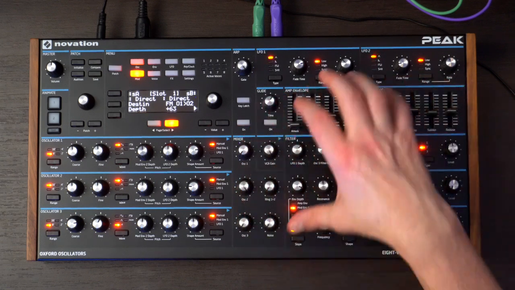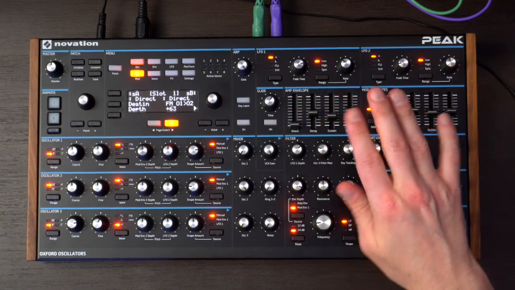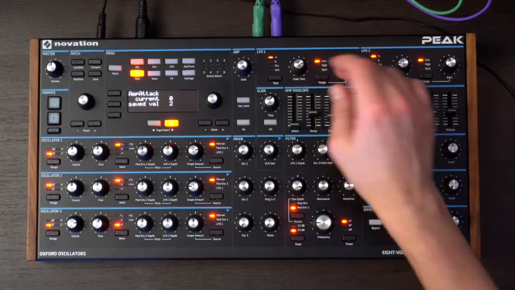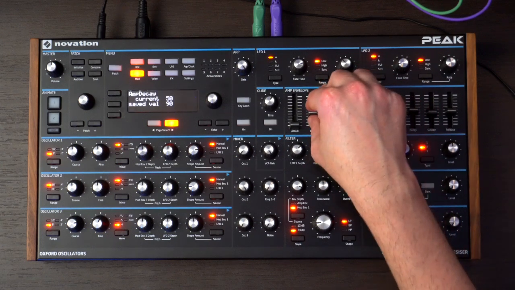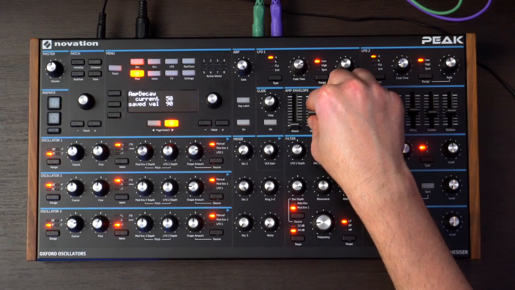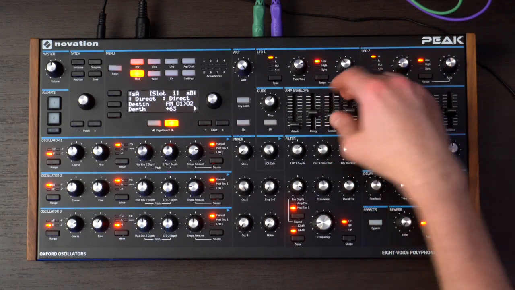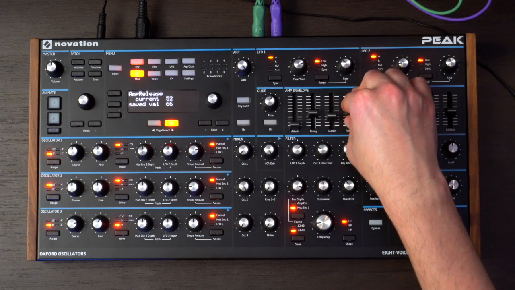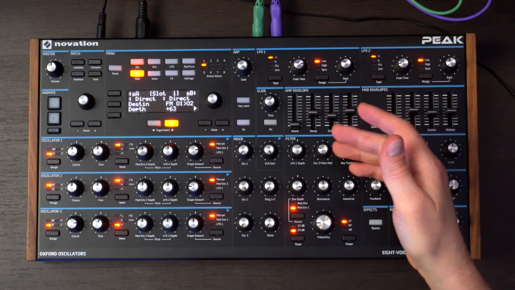Now we're going to head over to the amp and the mod envelopes. First up, for the amp envelope, we'll set that to 0 for the attack. Decay is going to be at 50, sustain is going to be at about 30, and then the release is going to be up to 60. So you can hear it's a little bit more plucky now.